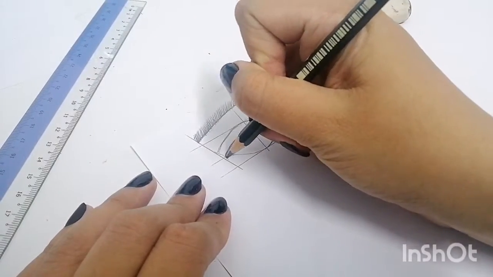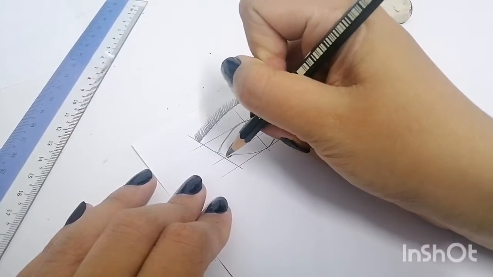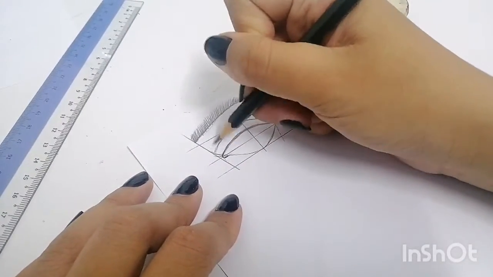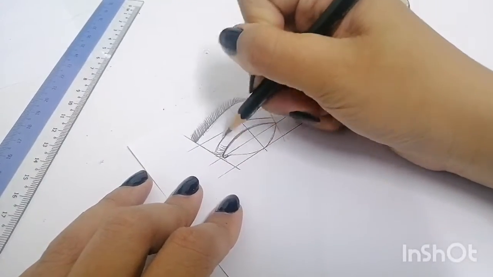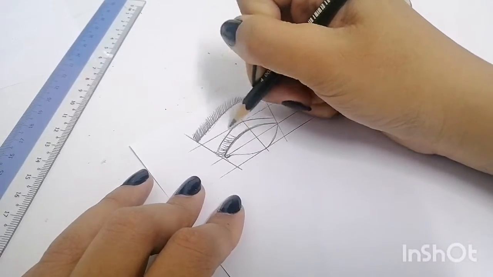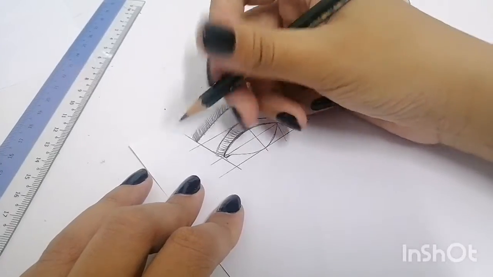Basically this is the tear gland. We keep all the tears there, and then curve the eyebrow out. Keep curving out, keep curving out.